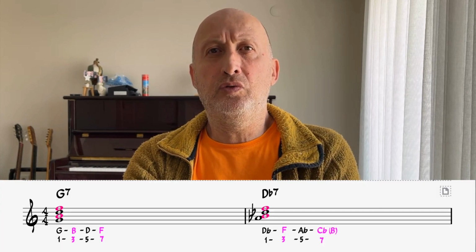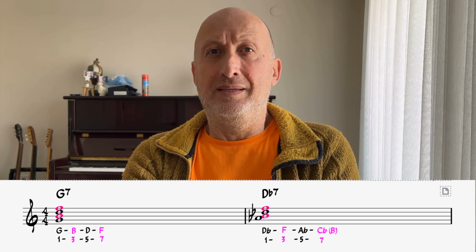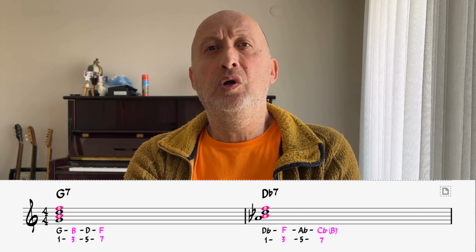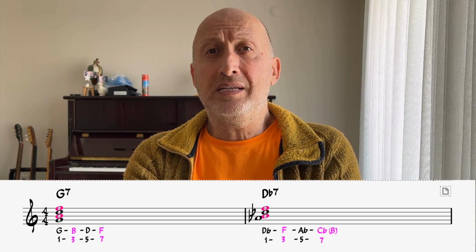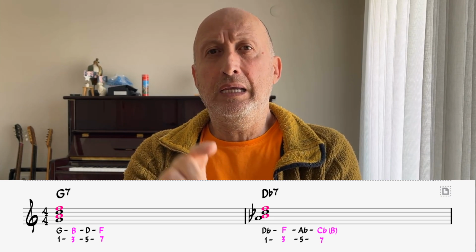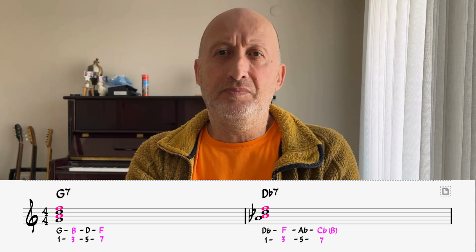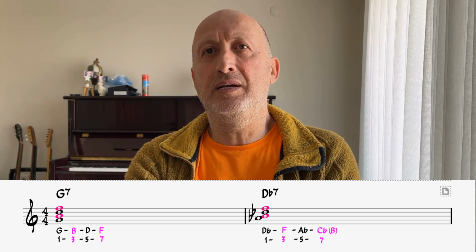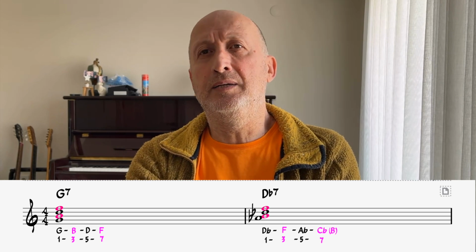If you think about D flat 7th to C major 7th, the 7th of the D flat 7 chord is B or C flat, and the third of the D flat 7 chord is F. So F goes to E and B goes to C, just like with G7. So it gives you the same resolution sound, okay? Let's hear another example. All right, here we go.